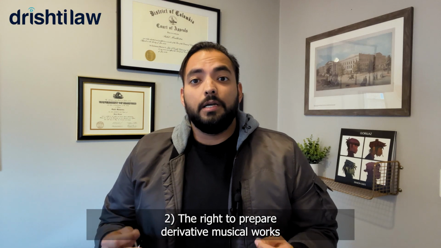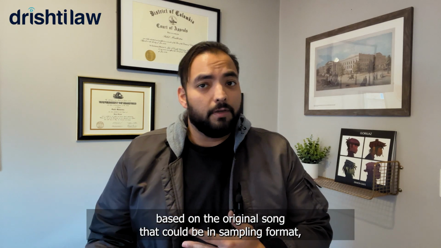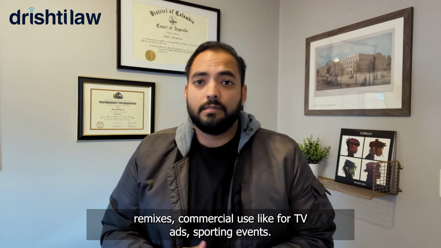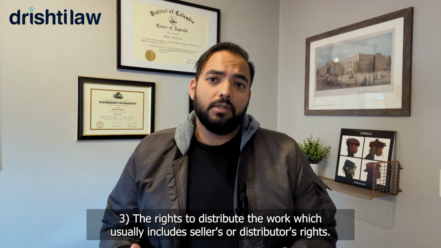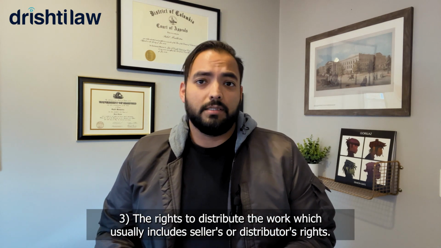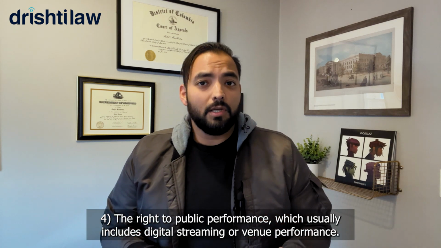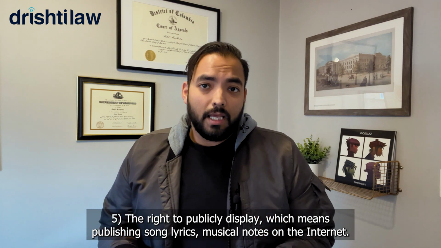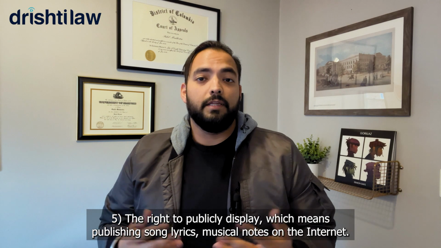The right to prepare derivative musical works based on the original song. That could be in sampling format, remixes, commercial use like for TV, ads, sporting events. The right to distribute the work, which usually includes sellers or distributors' rights. The right to public performance, which usually includes digital streaming or venue performance. And the right to publicly display, which means publishing song lyrics, musical notes on the internet.